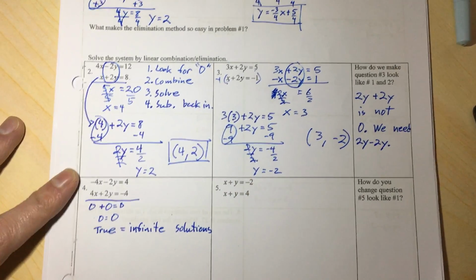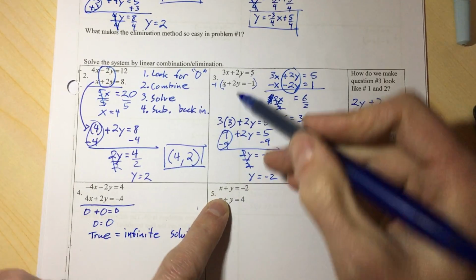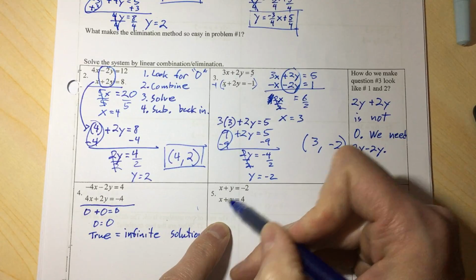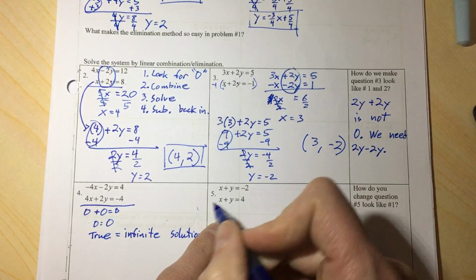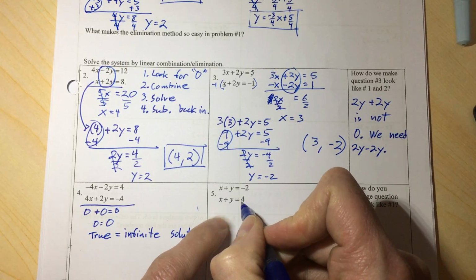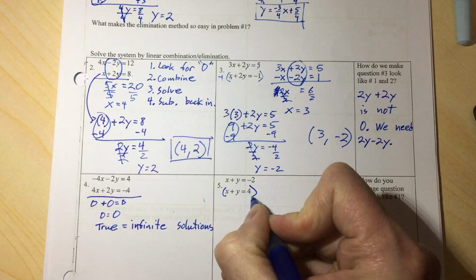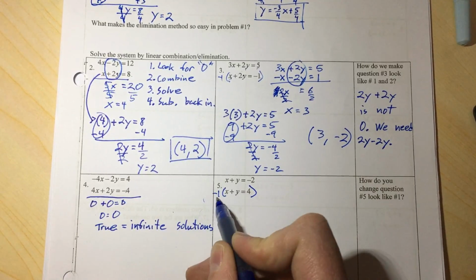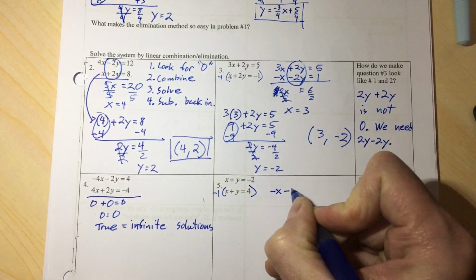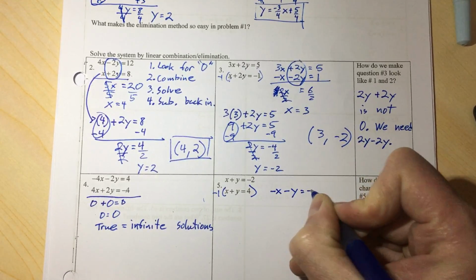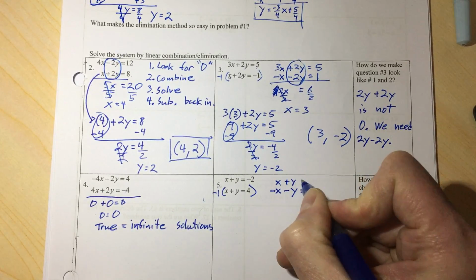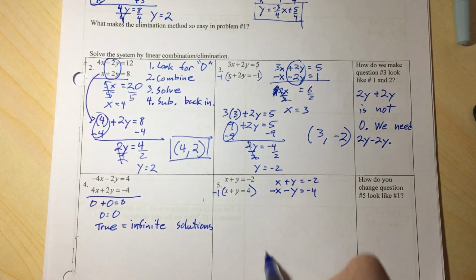Okay, so our last one here. So again, it's kind of like 3 and 5 match up, that we're going to have to multiply one because x plus x is not 0, y plus y is not 0, so we need to multiply either equation. It doesn't matter if you multiply the first one or the second one. You got to pick one. I'm going to pick the second one to multiply by negative 1. You got to multiply everything. So this is going to be negative x minus y equals negative 4. And then our top one is x plus y equals negative 2. We didn't have to do anything to that one.